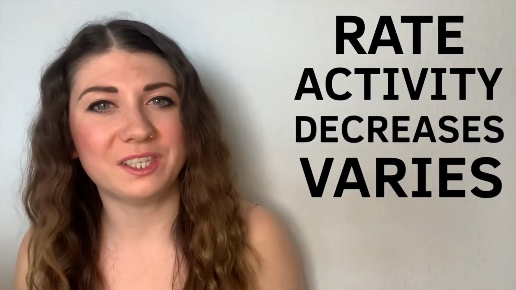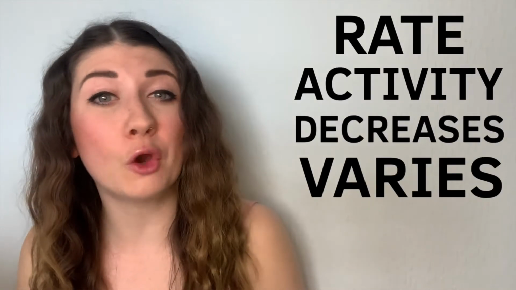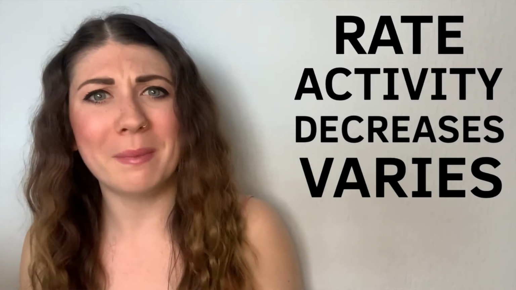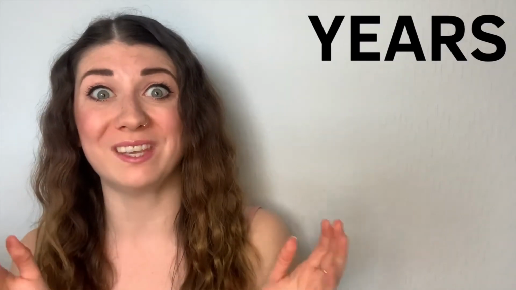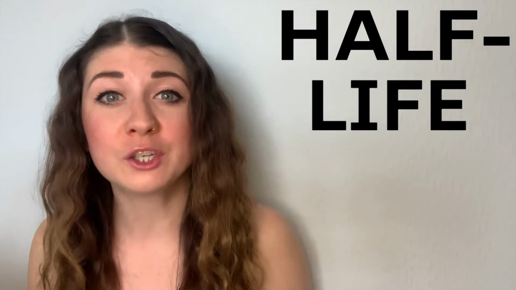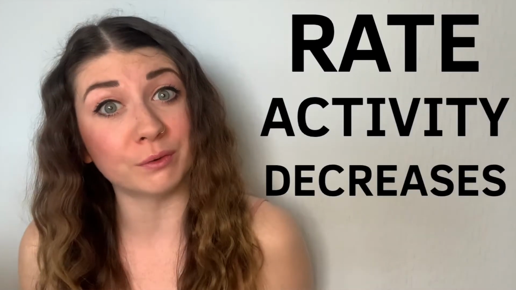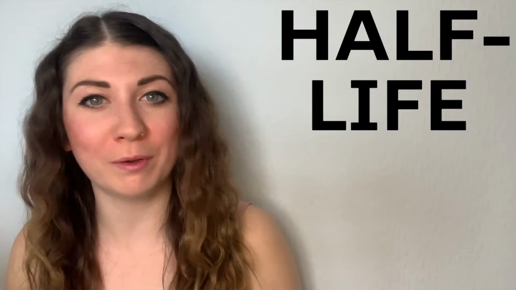How quickly the activity decreases can vary a lot depending on the isotope. So some isotopes may just take a few hours before nearly all of the unstable nuclei have decayed, whereas others could last millions of years. Hurry up, would ya? But, and there's always a but. The problem with measuring activity is that it never reaches zero. So this is why we had to use the idea of a half-life to measure how quickly the activity drops off. So here's the important definition of half-life.